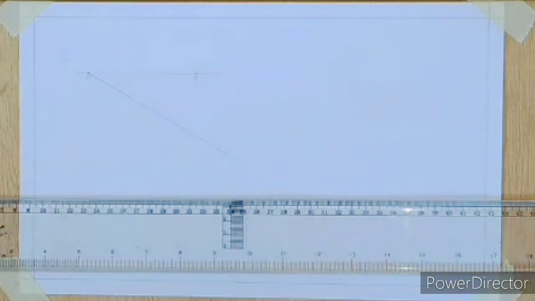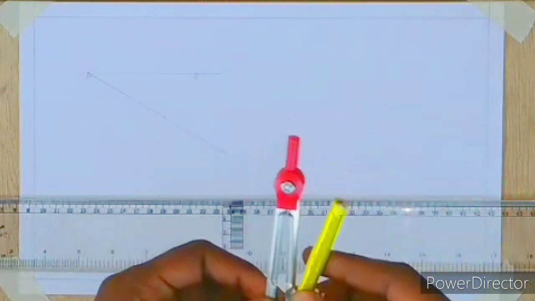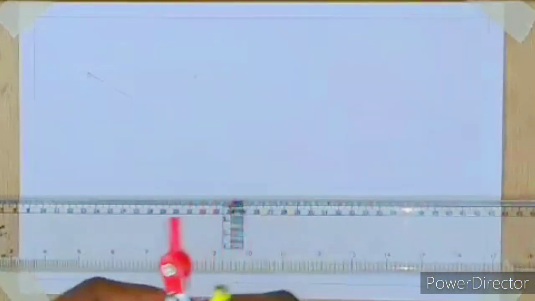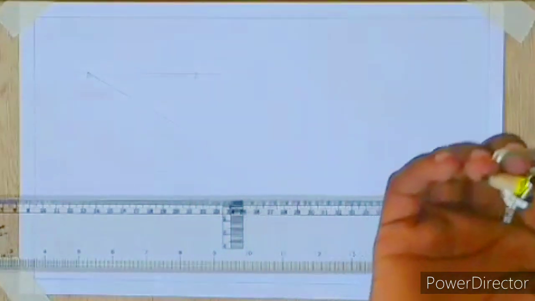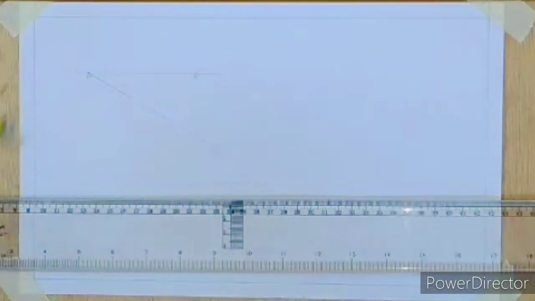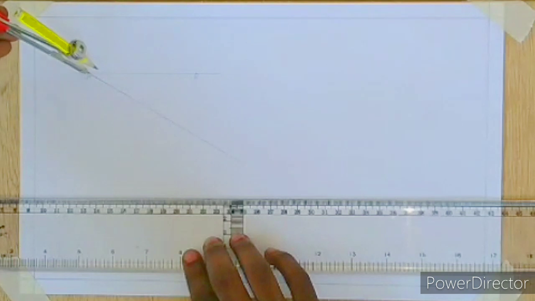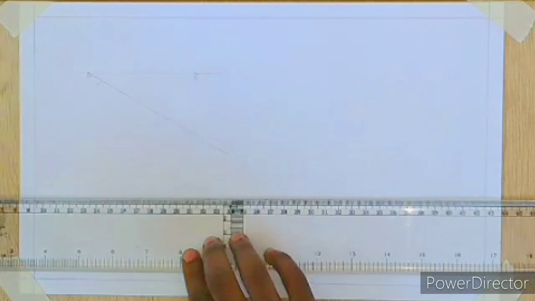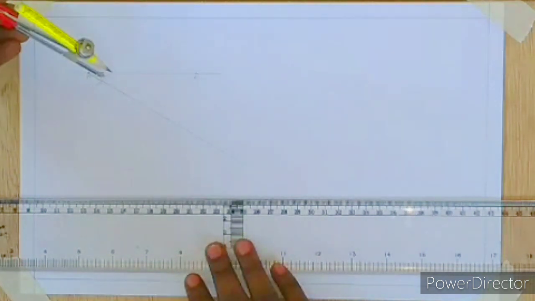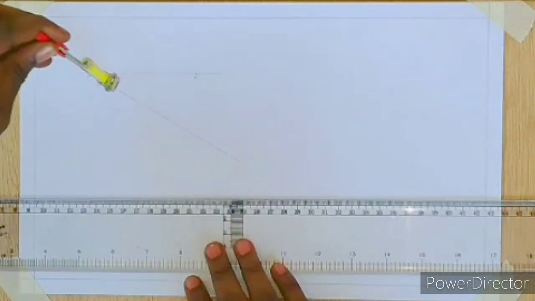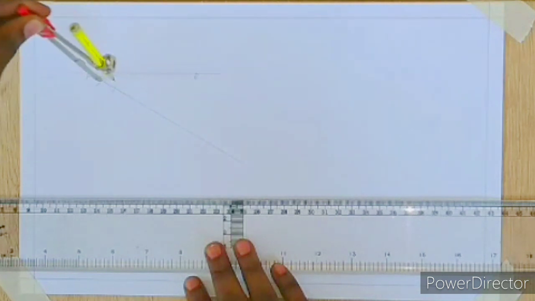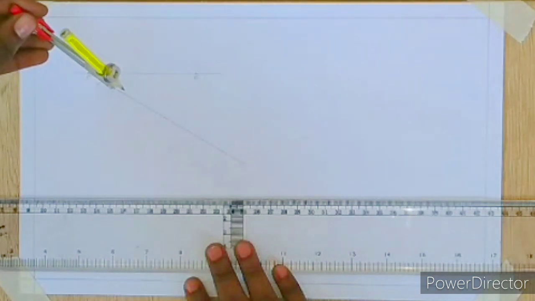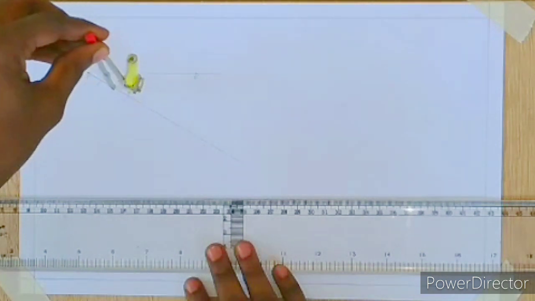You pick up your compass. You open any reasonable radius. So let's say, yeah, and this one is okay. It shouldn't be too big, it shouldn't be too small. And at the point A, you make an arc on this line. You stand here and you make another arc. You stand here and you make another arc again.